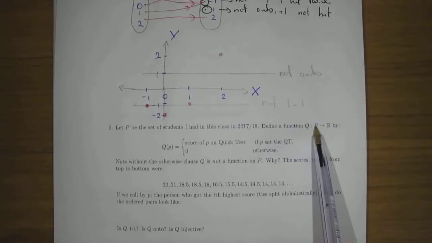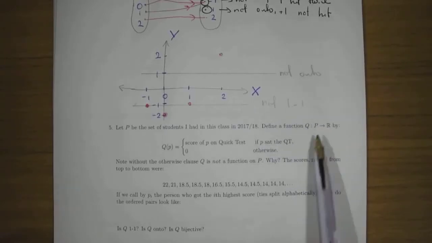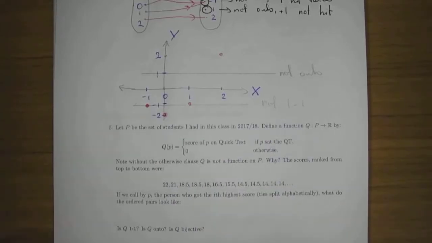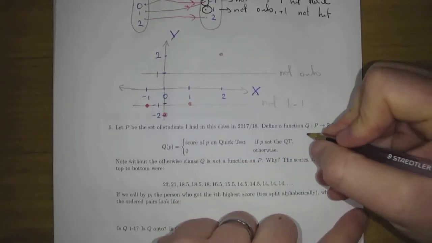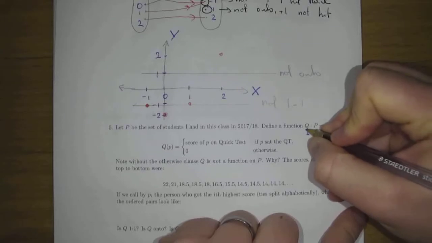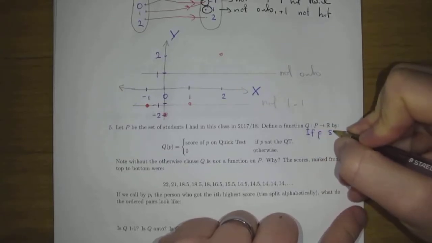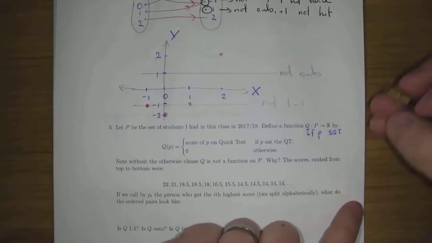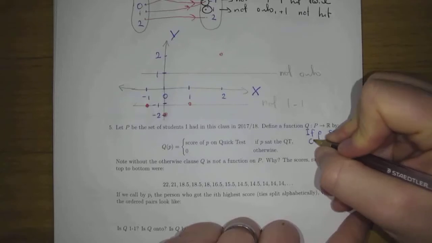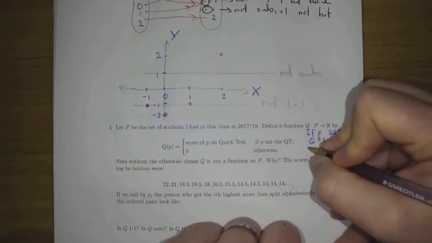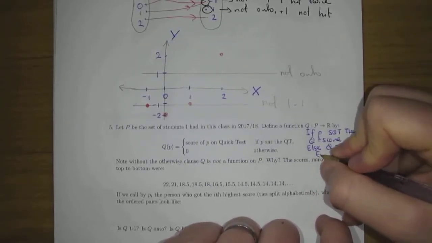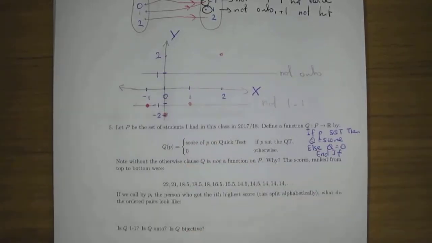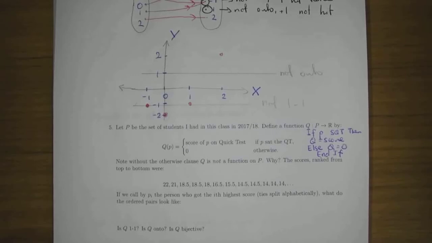Define a function from the set of students to the real numbers by, now this is a clause thing, it's kind of writing down an if statement. So let's presume you would have met some if loops, for example. If p, I'm just going to write SQT, then Q is equal to the score, else Q equal to 0, end if. So that's just what this brackets notation means. Okay, we might see it in various different places.